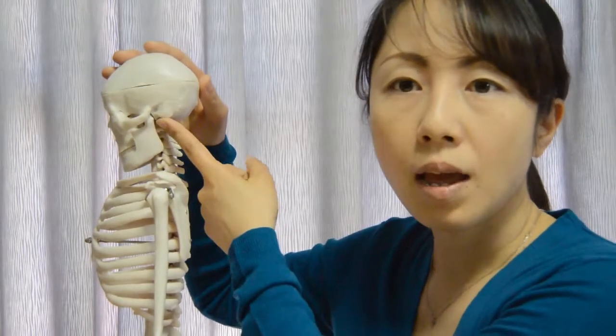The next is the mastoid process, which is part of the temporal bone, and it acts as an anchoring site for some neck muscles. It is hard to show it with this skeleton model, but it is easy to palpate it yourself.